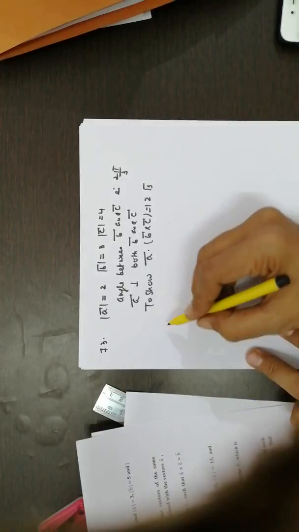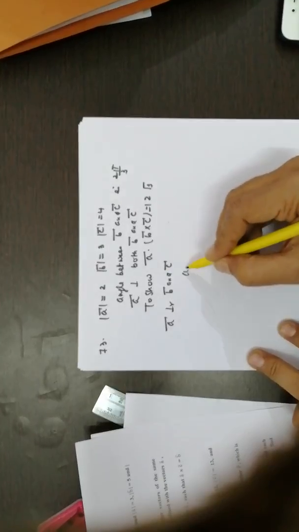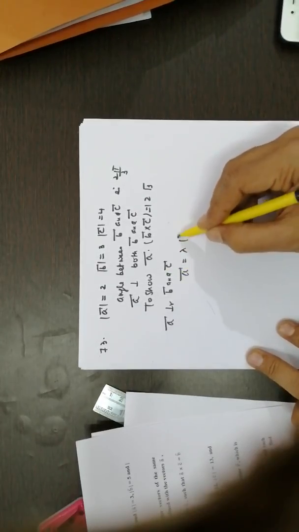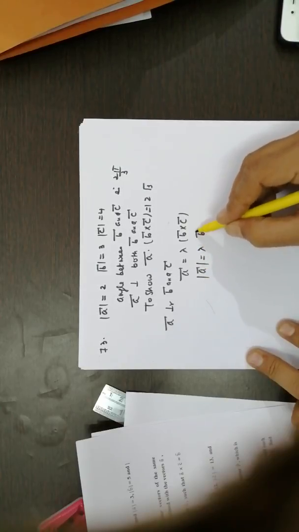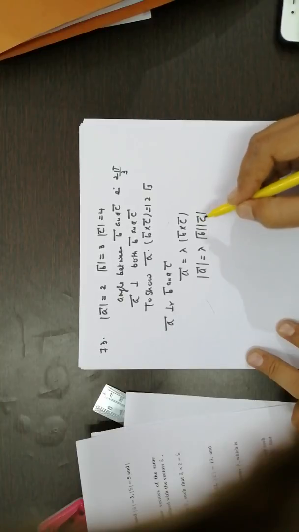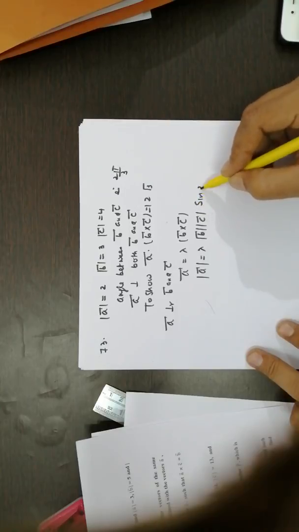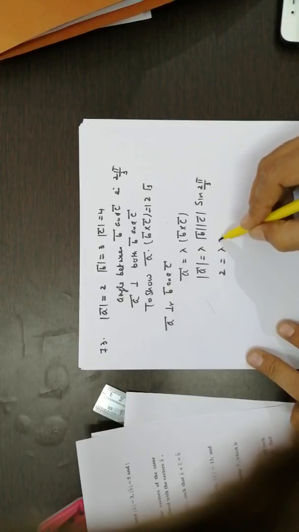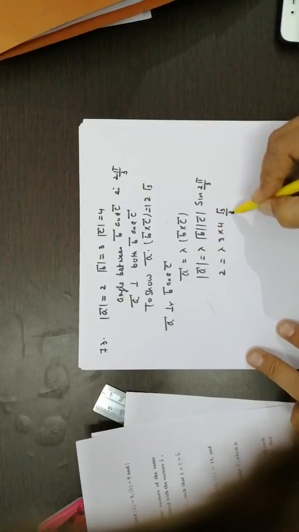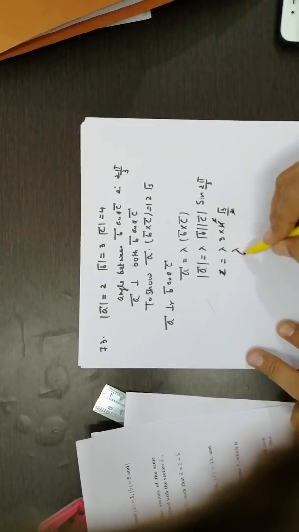Now see, A is perpendicular to B and C. So this will imply vector A is some lambda times B cross C. So magnitude of vector A is lambda times magnitude of B, magnitude of C, and because the angle between them is 2 pi by 3, the magnitude is 2 equals lambda times 3 into 4 and root 3 by 2. Now this will get cancelled with this. Lambda is 1 by 3 root 3.